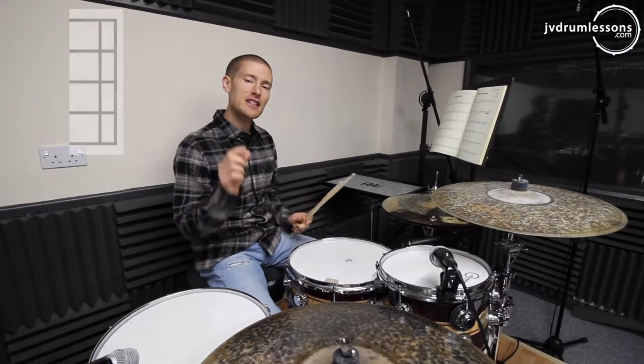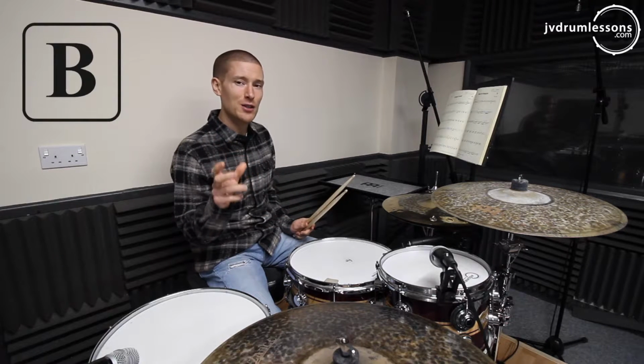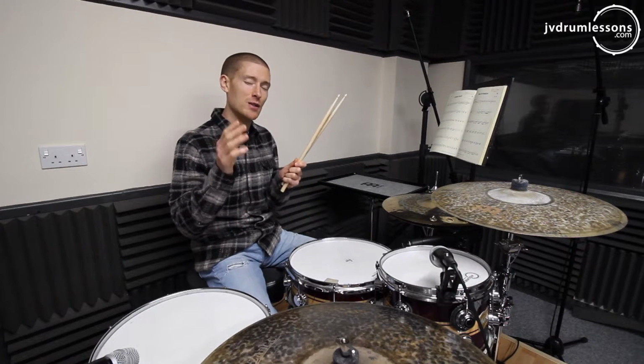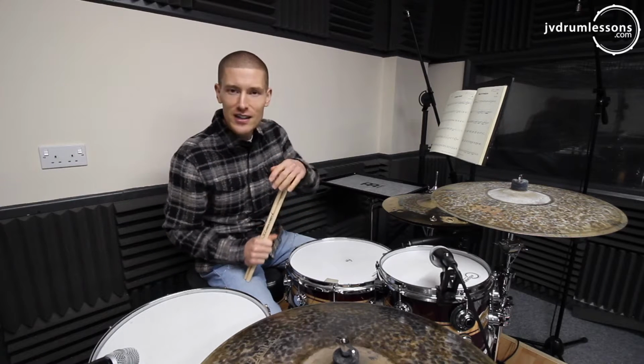So at the end of line 3, you can see we've got a double bar line. So that means we've come to the end of the musical section. So if you look at the next line, you can see we've got a B in a box, that's section B. So before we come into that section, let's try and hook up the whole of section A. So we've got 3 lines. We're just going to try and play all 3 of them consecutively.